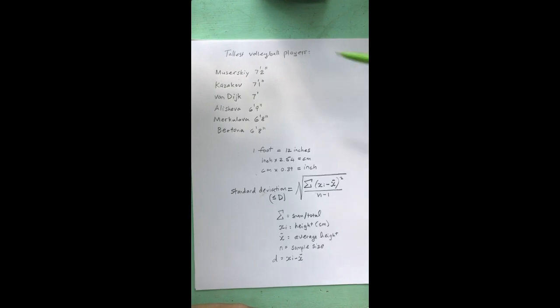So in this example, what we're going to be working with is, I went to Google and I found some tall volleyball players. I chose about 6 of them here, you can see, and wrote down their heights. You'll notice that these heights are not in metric units. In fact, these are in feet and inches.